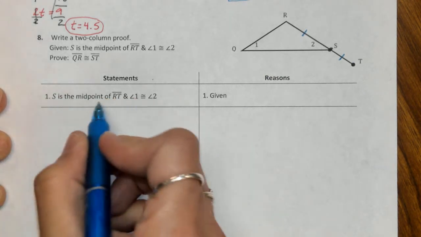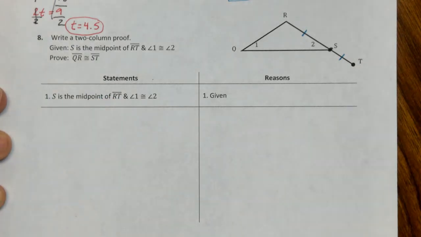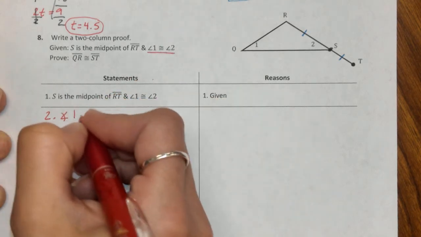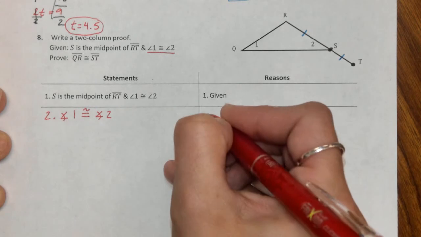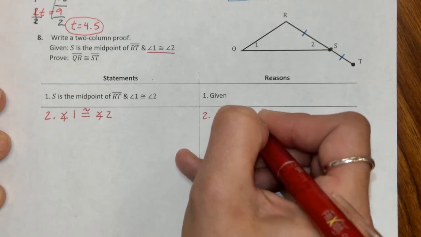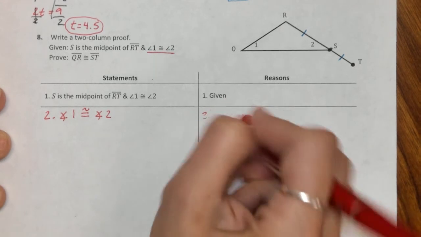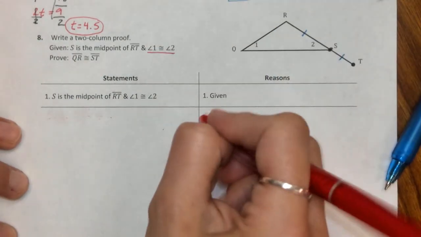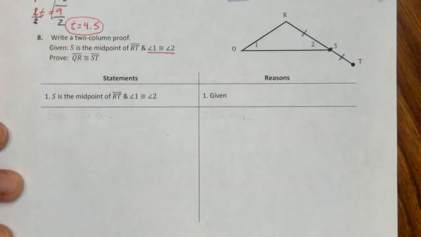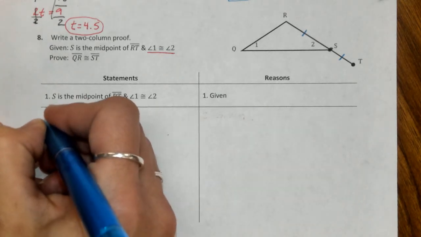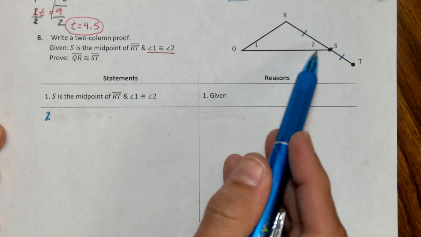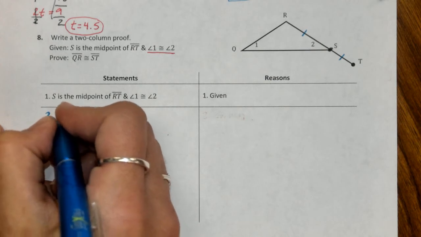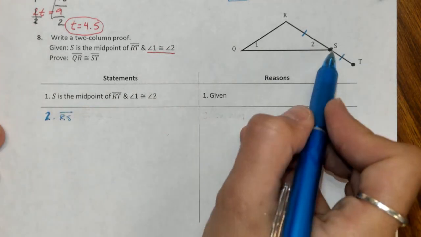So because this is the midpoint, let's go ahead and put in our other given as well. Our other given is that angle 1 is congruent to angle 2. Actually, erase that, scratch that. I need you guys to start seeing that givens are not always one after another. So we're going to split it up so you get used to seeing that. We'll make a statement of what happened with that midpoint. When we got that midpoint, we cut it in half, so we ended up with segment RS congruent to segment ST.